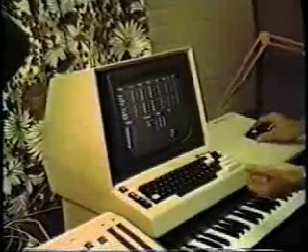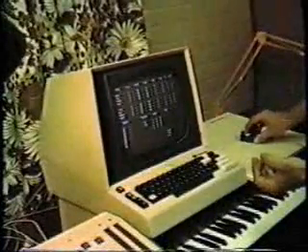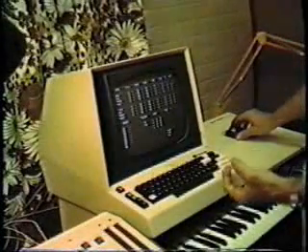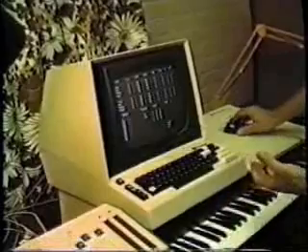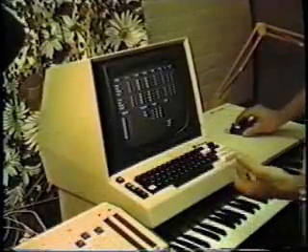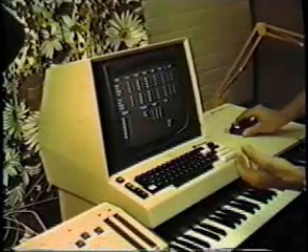I can do the same thing to amplitude. Point to the amplitude, drag it up, pull it down. Or the articulation, make it staccato, or very resonant. I can even change the tempo, speed it up, or slow it down.